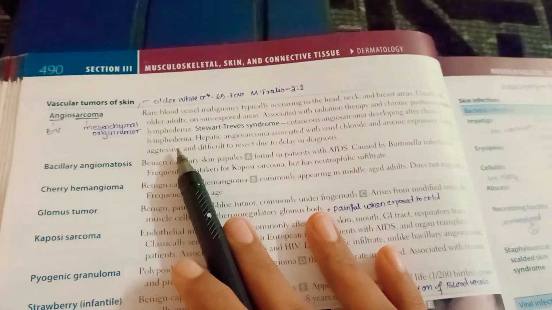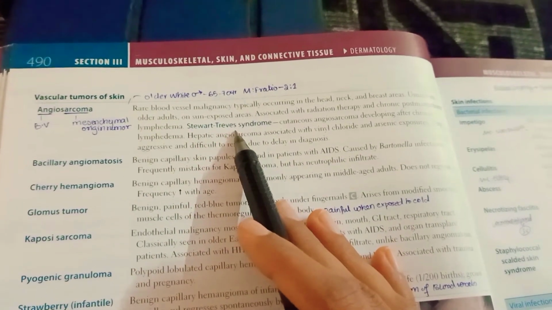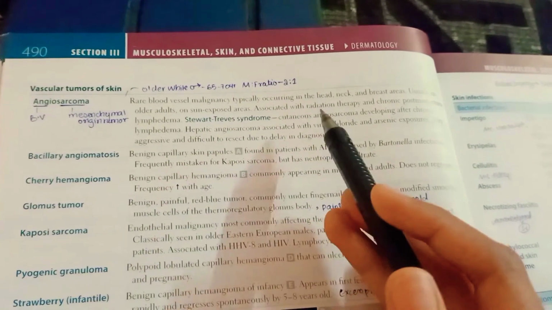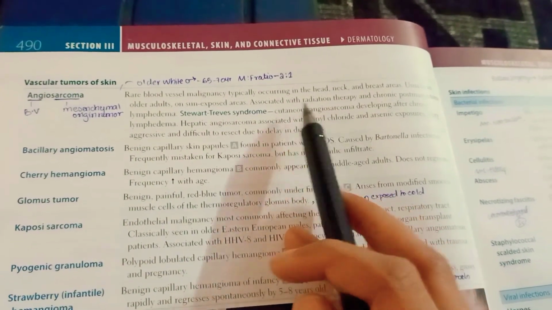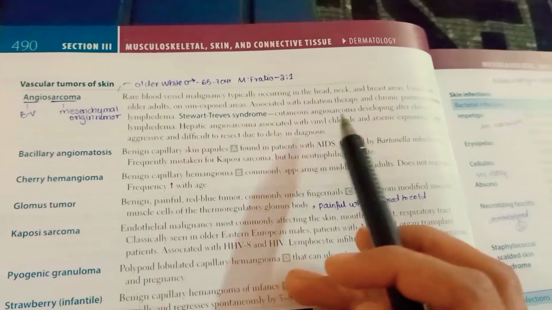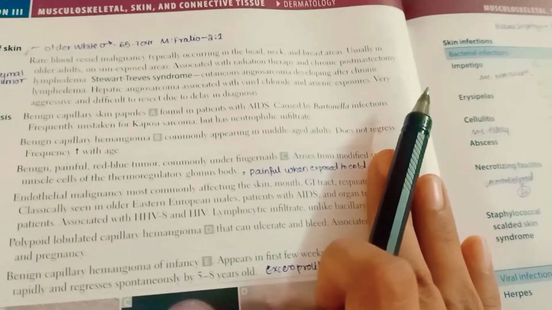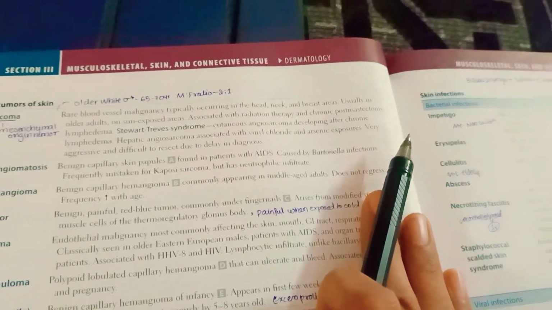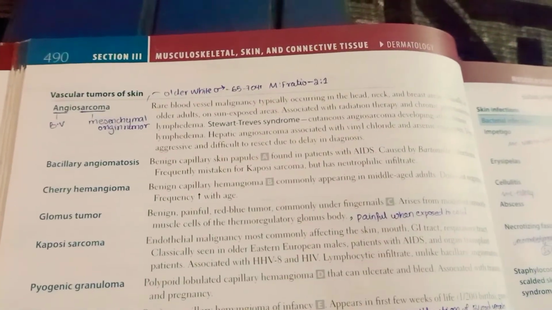After lymphedema, there's a disease called Stewart-Treves syndrome. This occurs mainly after chronic lymphedema. This is a cutaneous angiosarcoma, and hepatic angiosarcoma is associated with vinyl chloride and arsenic exposure. And next, it is very aggressive and difficult to resect due to delay in diagnosis. So this is about angiosarcoma.